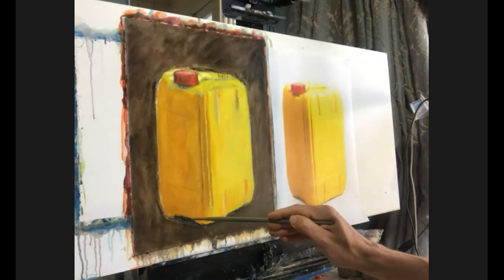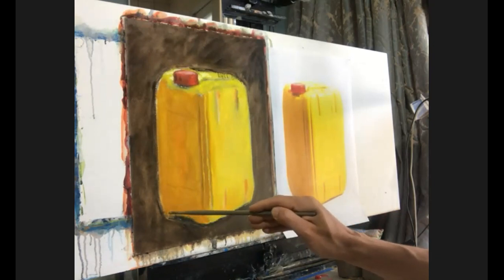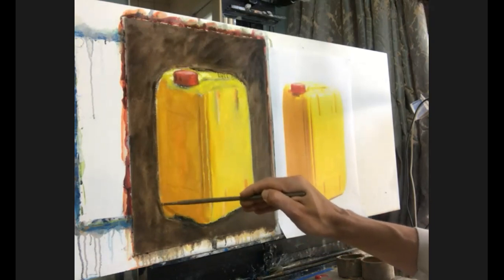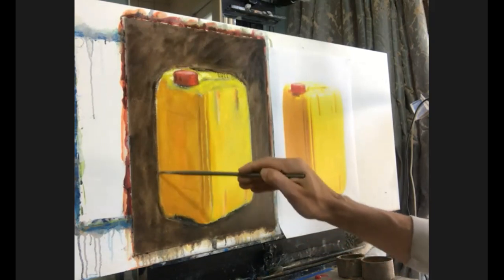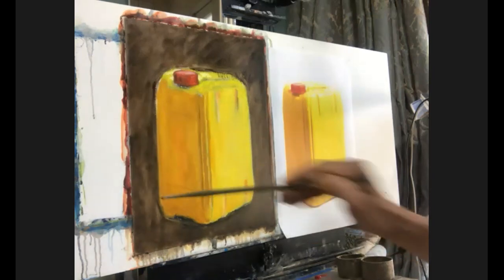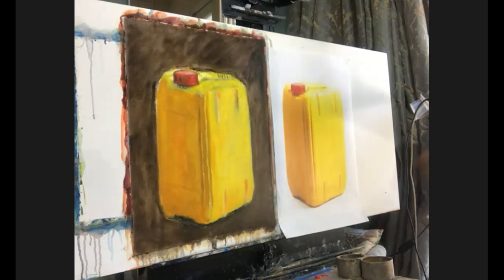So this area right here being in the shadows, I feel like I need to exaggerate this. I'm going to exaggerate even the edges of the actual physical object. I'm just going to make it a little, so absolutely.